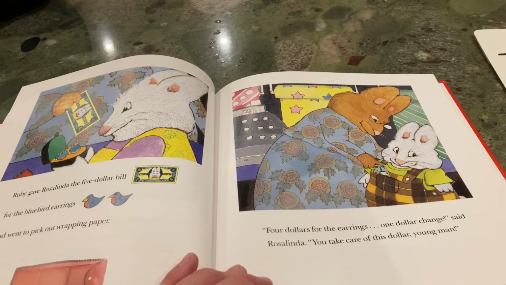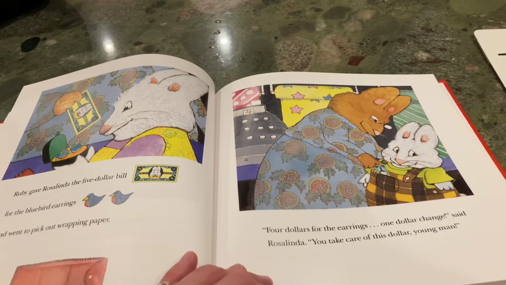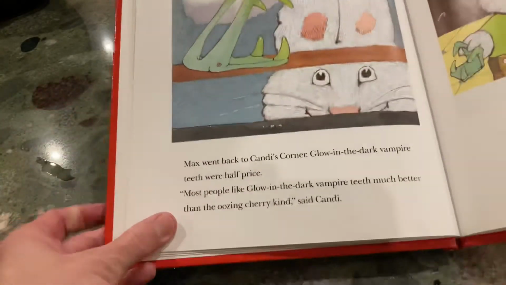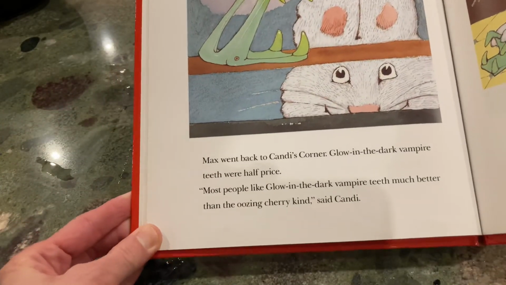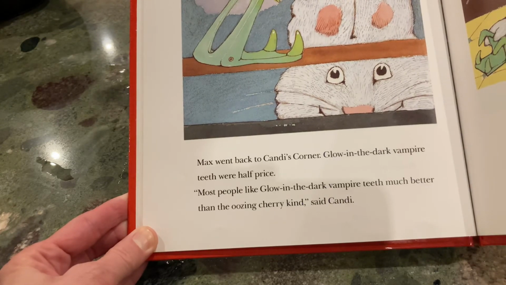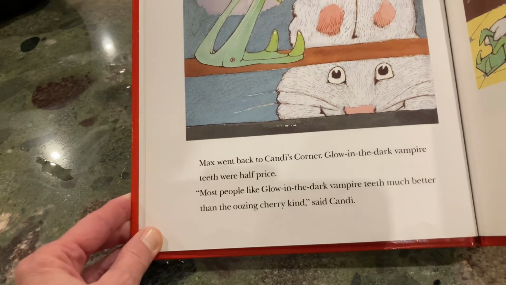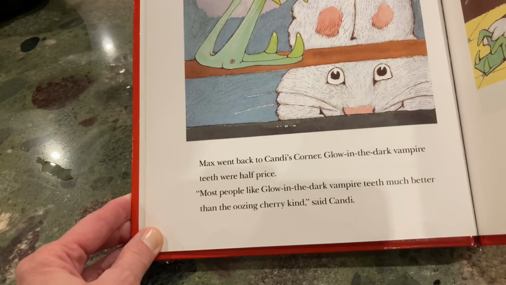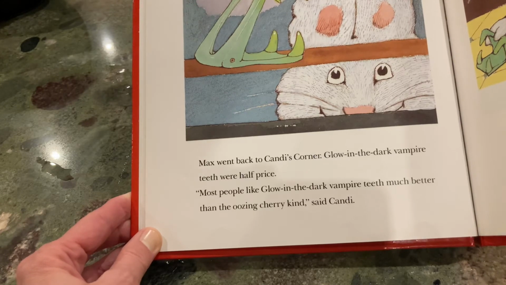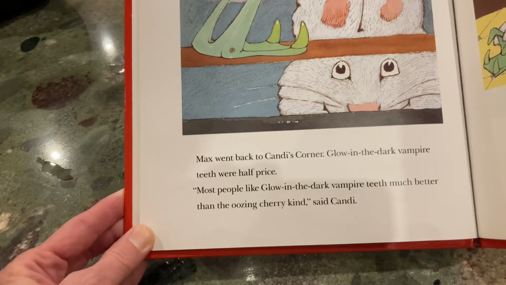Do you think that you would trust Max with $1? No, me neither. Max went to Candy's corner. Glow-in-the-dark vampire teeth were half price. Most people like glow-in-the-dark vampire teeth much better than the oozing cherry kind, said Candy.